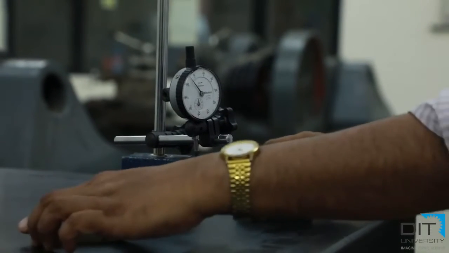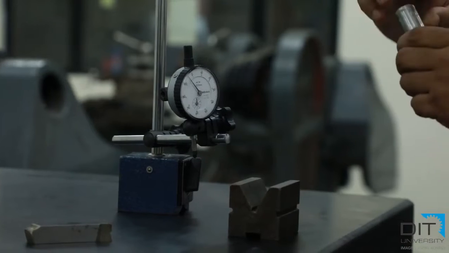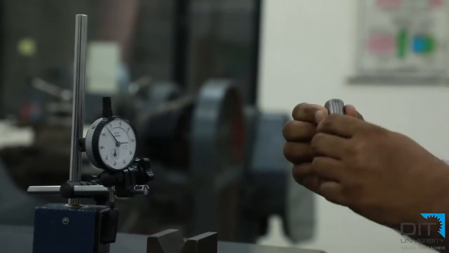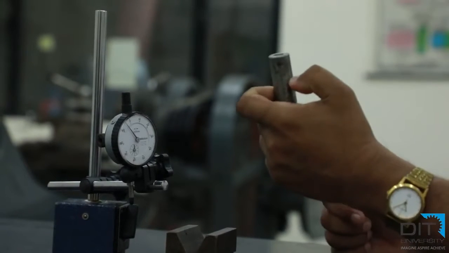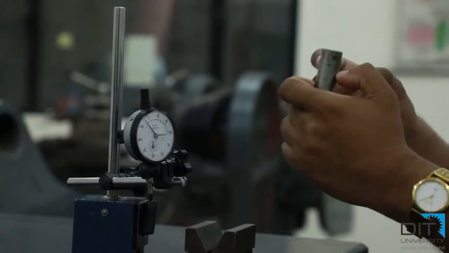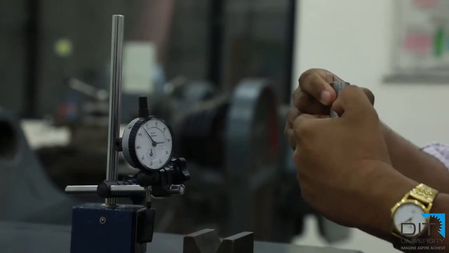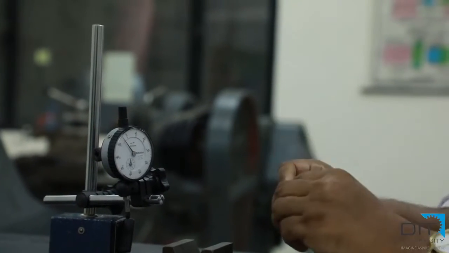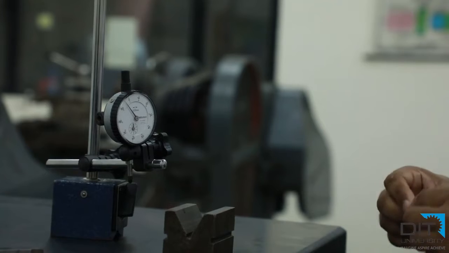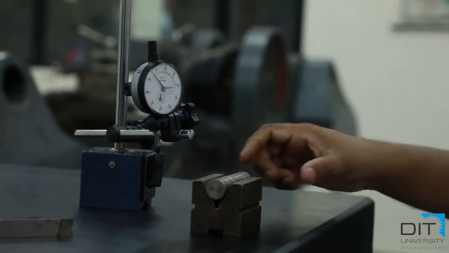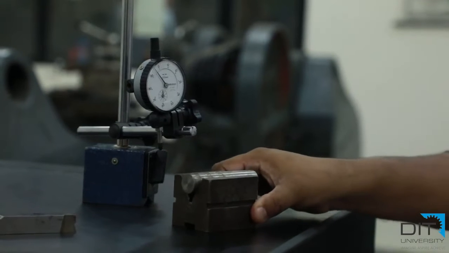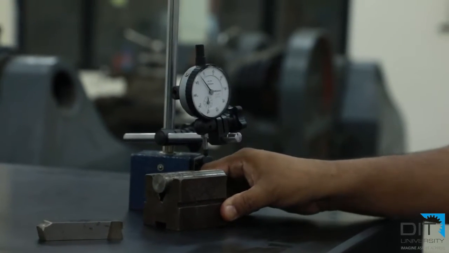Second thing is that if you want to check whether this piece is perfectly round or not, right? Measuring with the vernier, we get the information at a particular diameter only, right? If we measure 3 times, 20, 20, 20, it may not be perfectly circular. To check the circularity, we put the job on a V block, and then we put it over here, right?